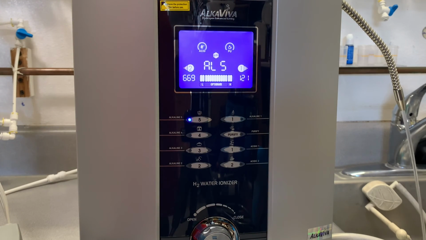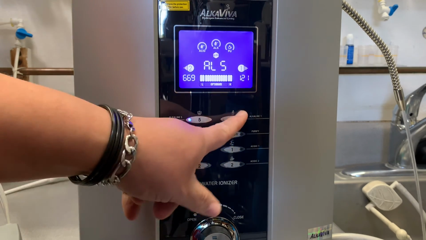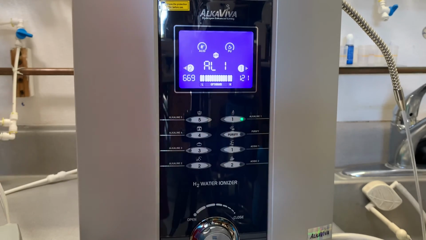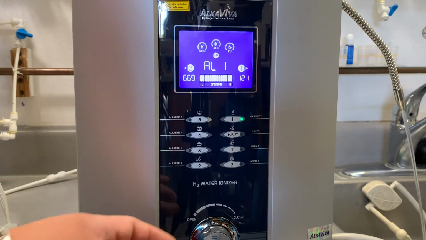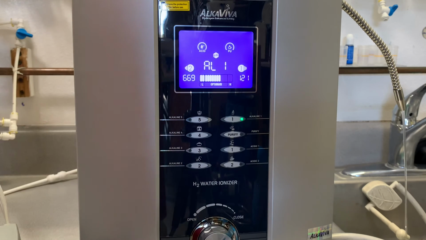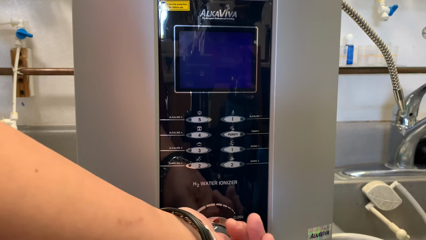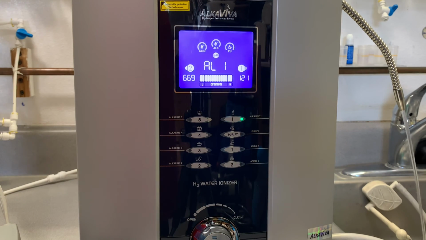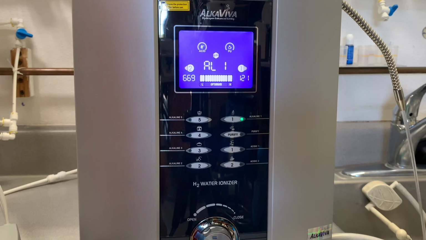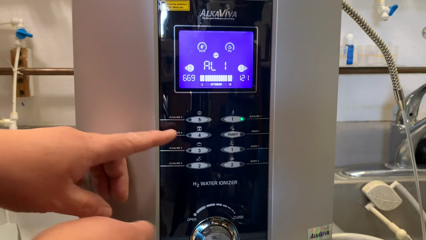Alkaline level 5 selected. All right? Let's do one more. Alkaline 1 selected. Let's turn it off. Alkaline level 1 selected. And that's how you set the settings on your machine to remember the last setting you used.